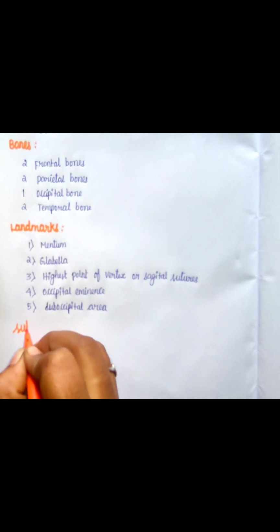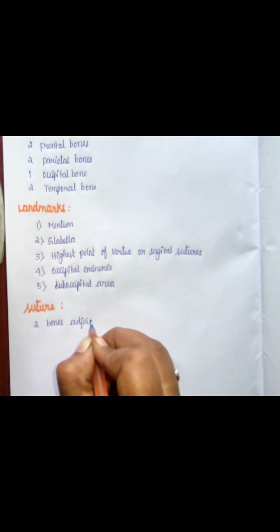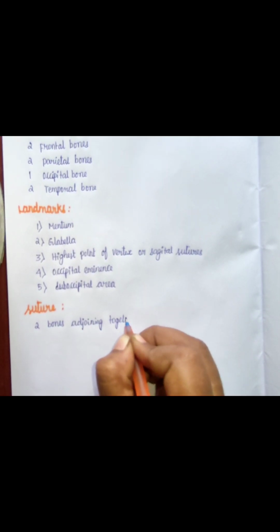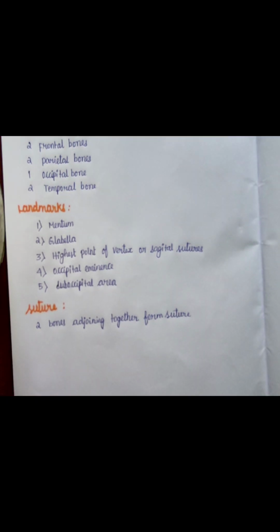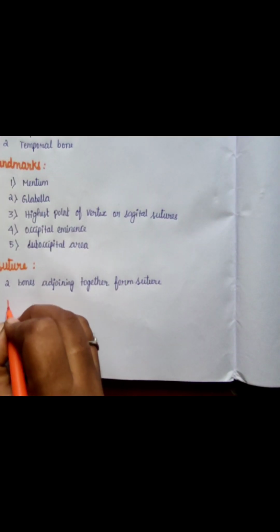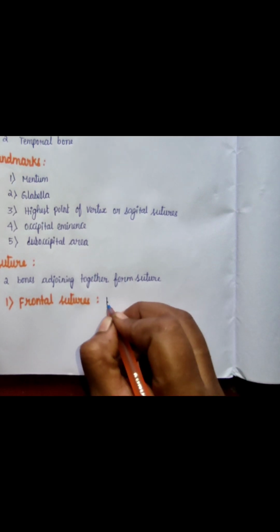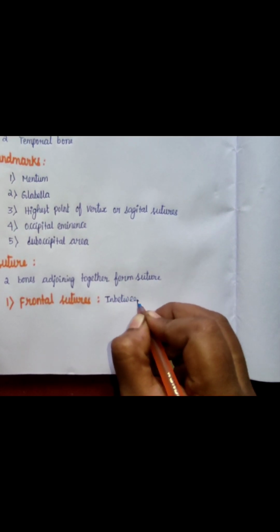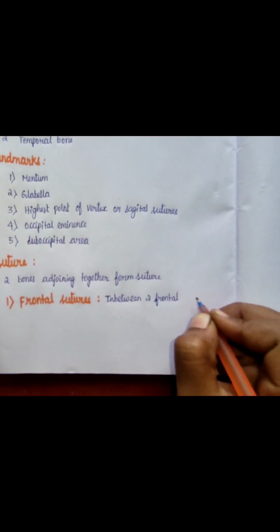Next we are going to see sutures. When 2 bones are joining together, we call it a suture. First we are going to see the frontal suture. The frontal suture is in between the 2 frontal bones. In between 2 frontal bones we call it the frontal suture.